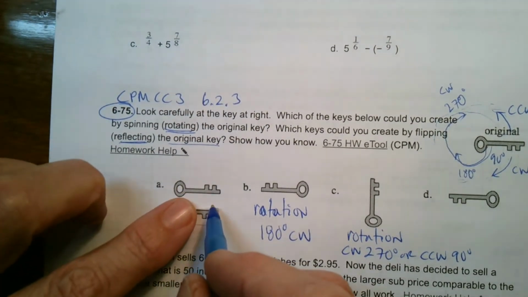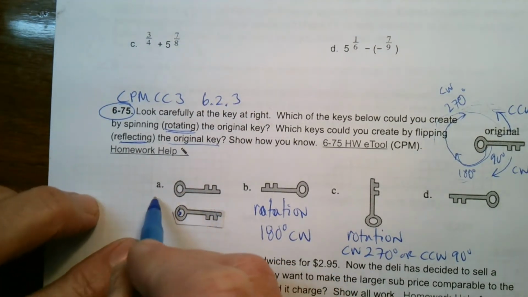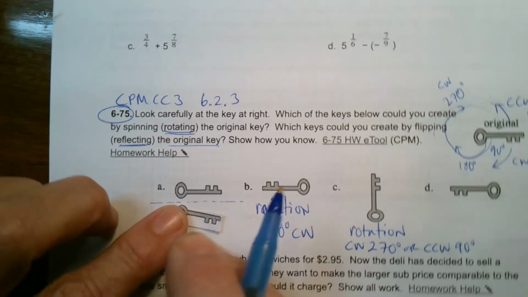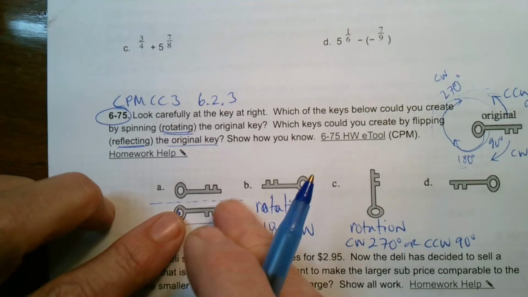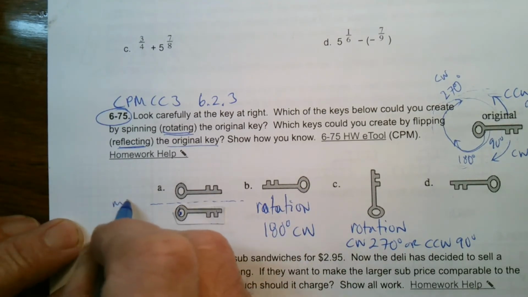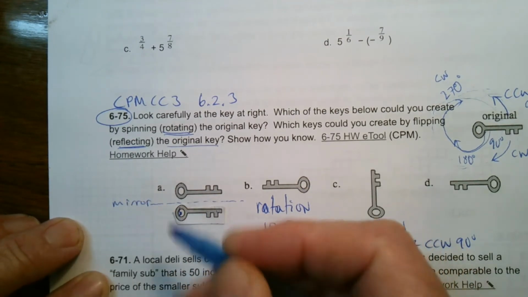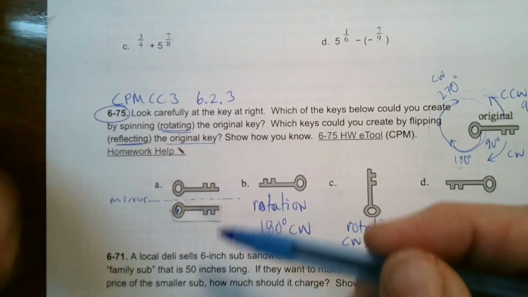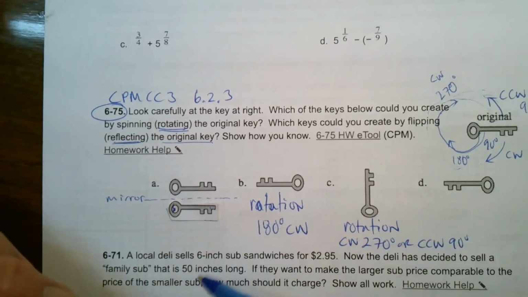So if I were to show like this being this line, if I were to draw a little line here, and that being a mirror, right? Pretend this was a mirror, that's a reflection. And you see the key looks like it's flipped around and it's facing the other way because that's a reflection.